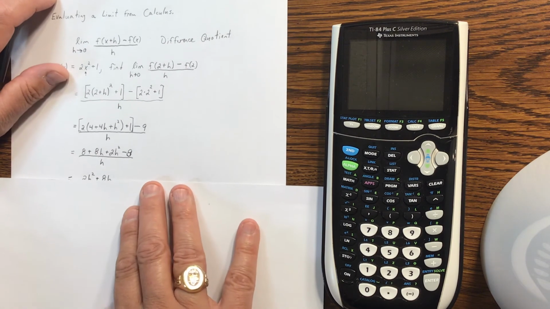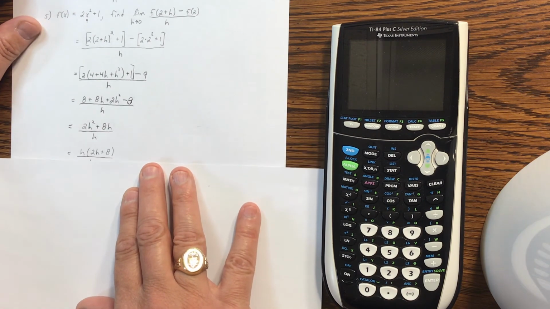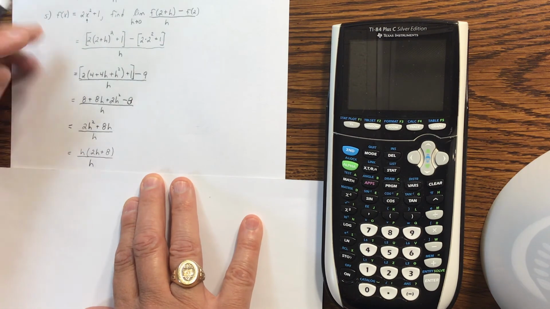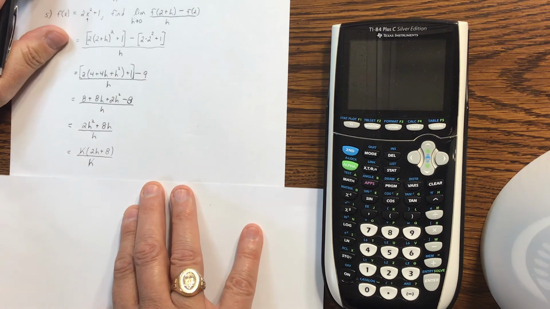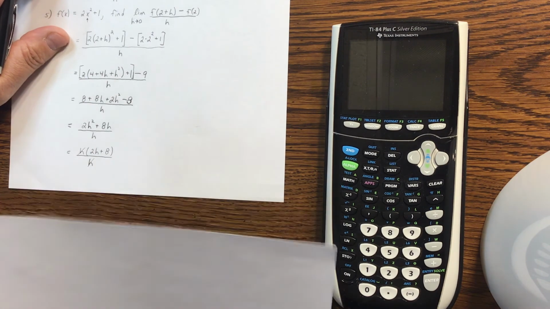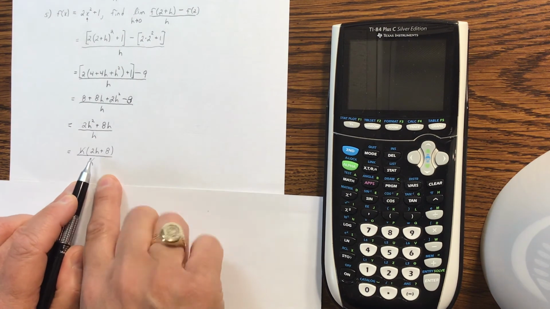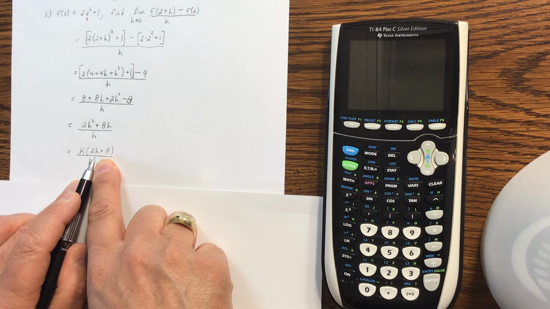The next thing we do is we neaten it up, and we just keep on neatening it up. In other words, we do a little bit of factoring. When we get up to this part right here, we see that our h's are canceled. And now this right here is going to be what is called the derivative of this function.